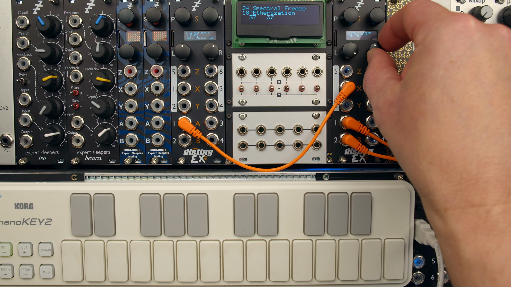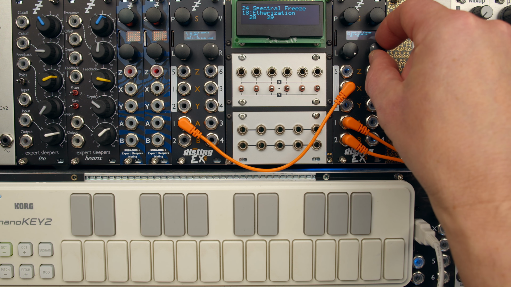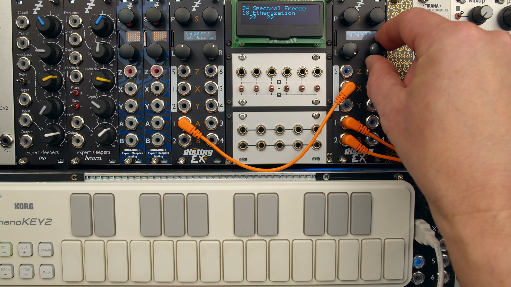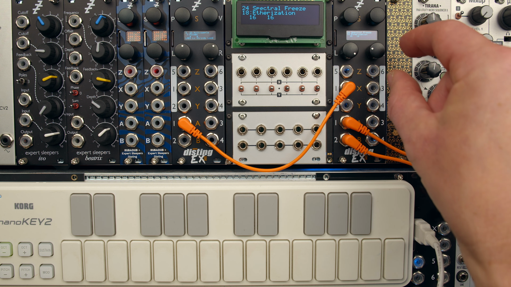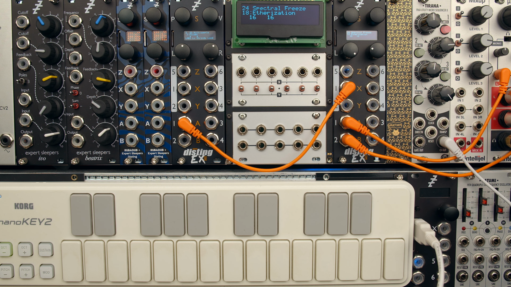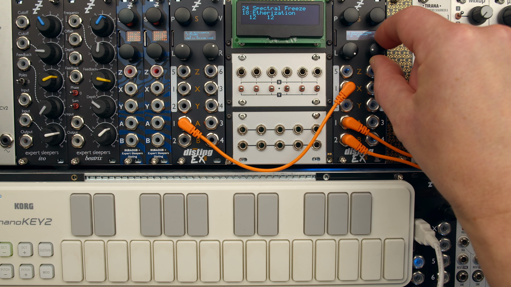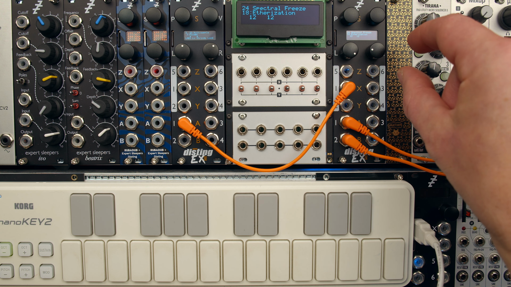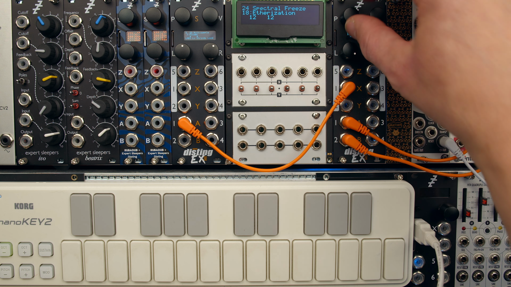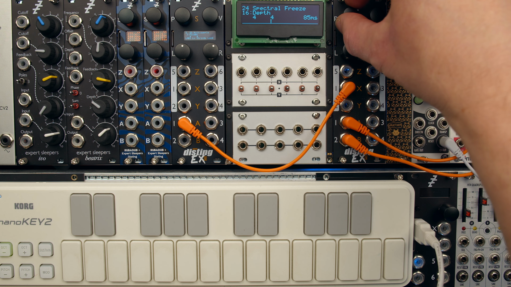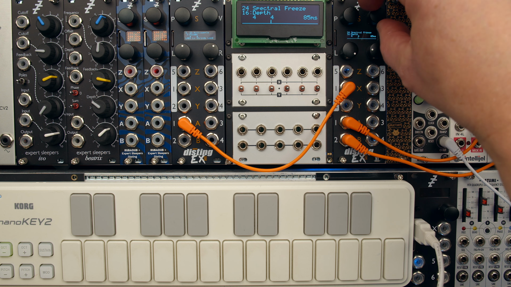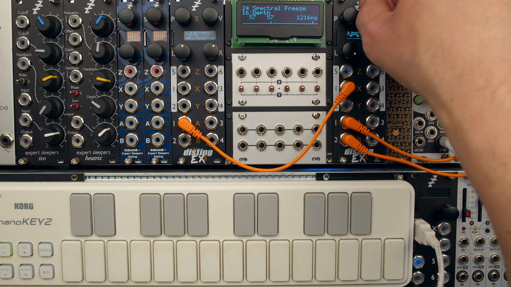So basically the effect is, as you drop it down, you eventually end up with this kind of very small selection of sine waves, basically, that are the strongest harmonic components of that sound, which can sound rather nice. Let's give that a bit more range.